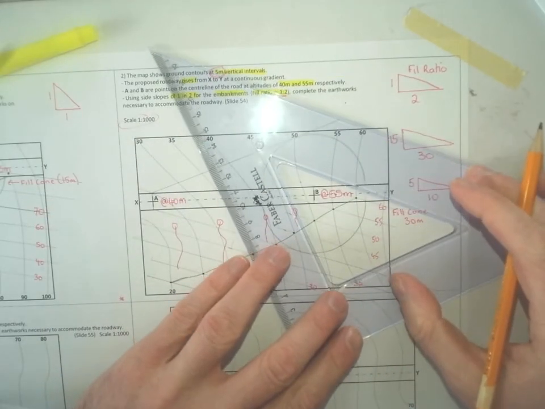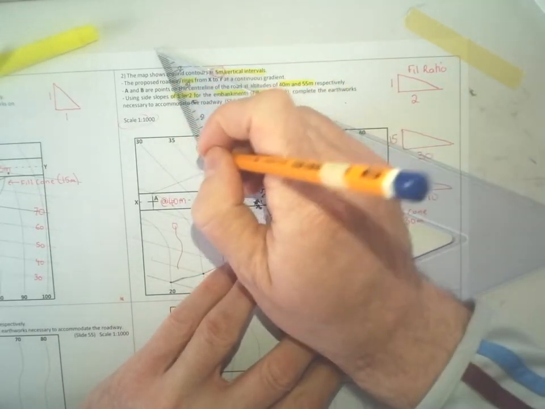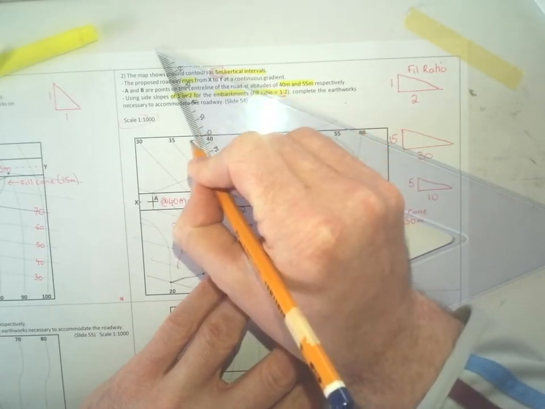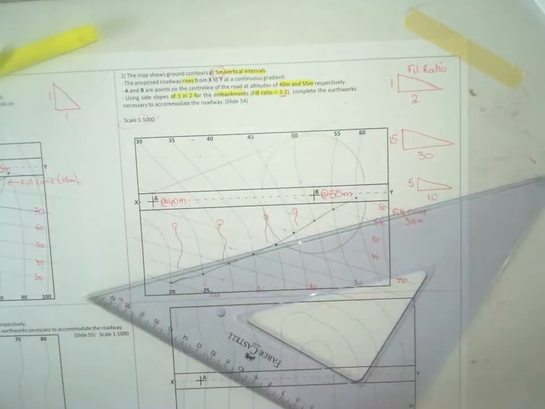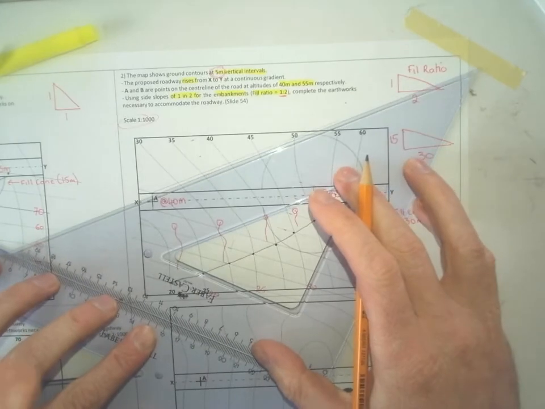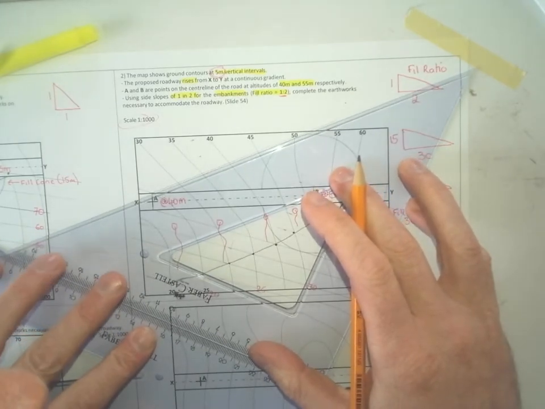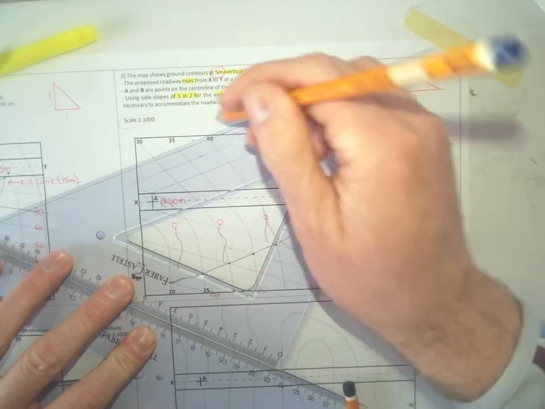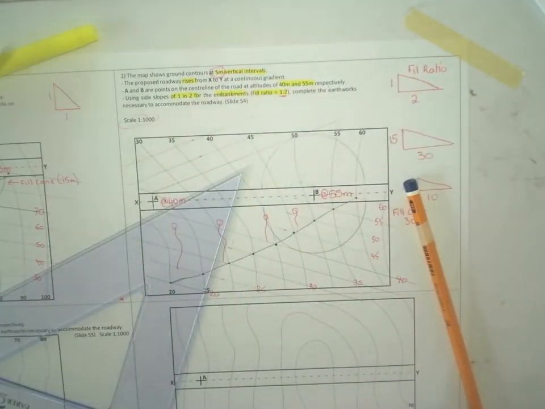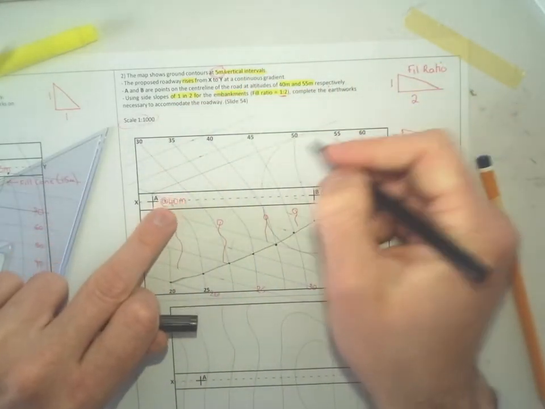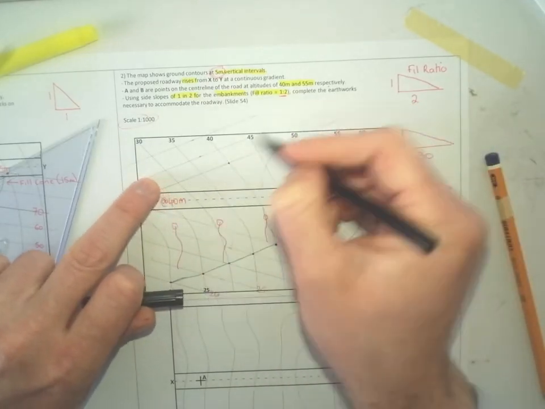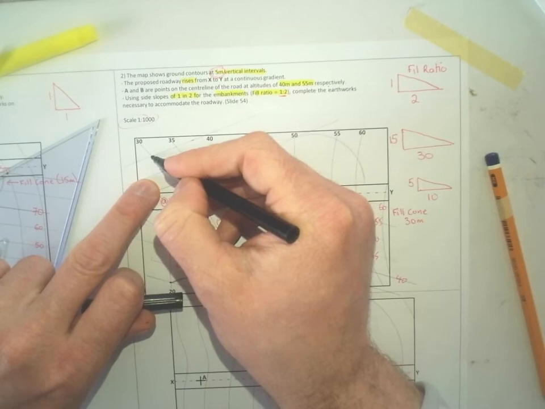Then same contours, so step out. That was 40, 35. 30 is as far as you need to go there. Where it crosses, 40 is there. 35 was our next one. 30 was after that.